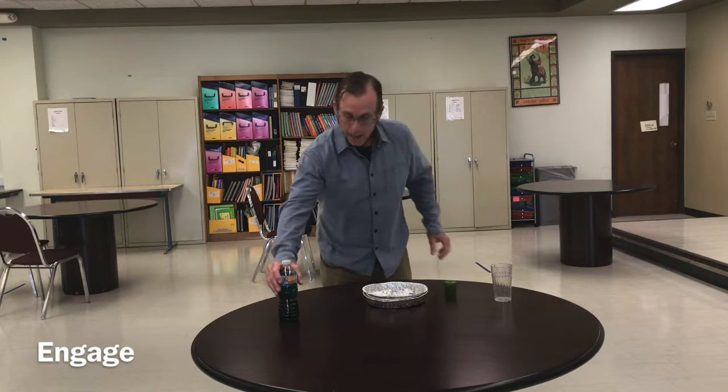And if you were to describe this as one of the states of matter, what do you think it would be? A solid. A solid. And what do you know about solids? They don't change shape. They stay the shape in which they're in. So this would be a candle, good physical properties. It's a solid.